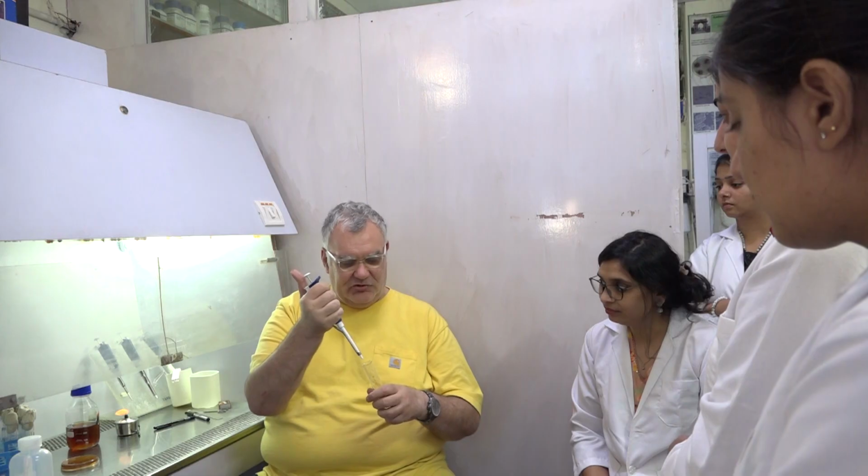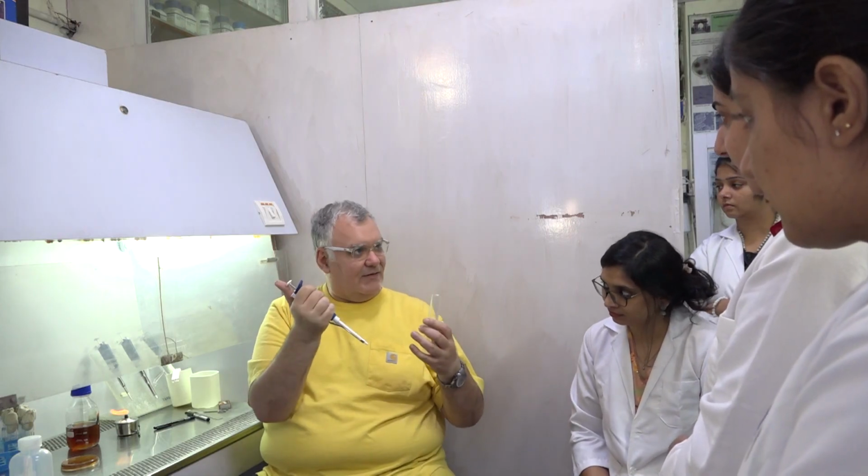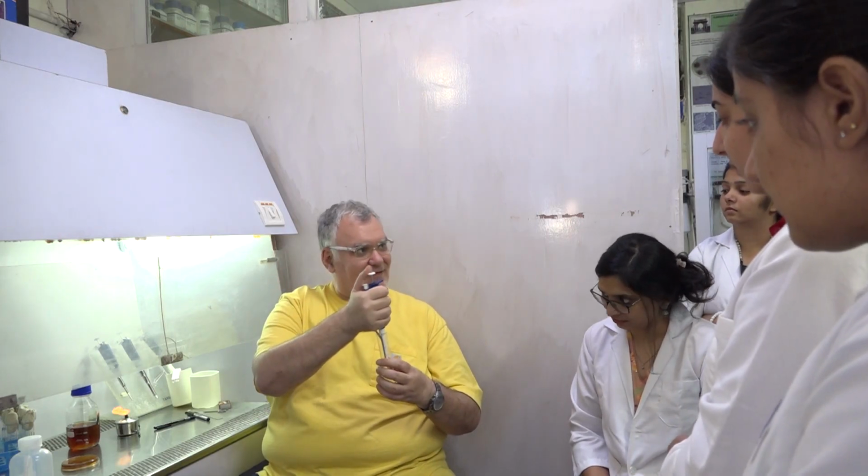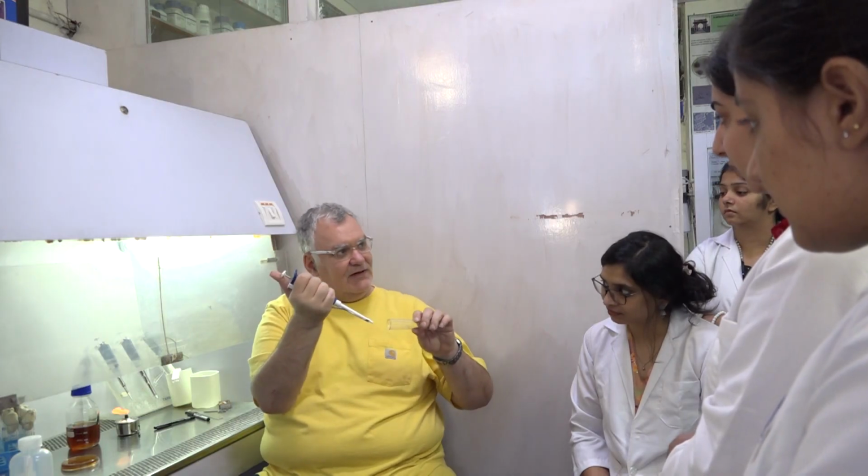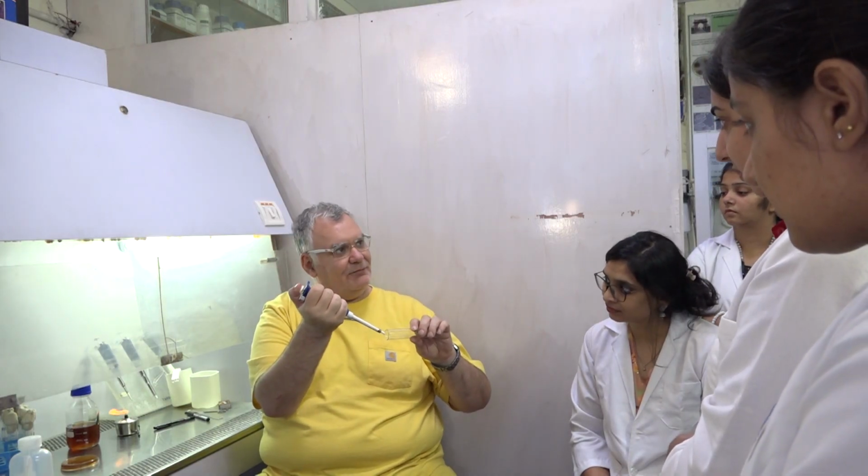So when you do your job, in case you cannot go like that and you don't feel comfortable, you put the tube in this way, and you enter only the tip.